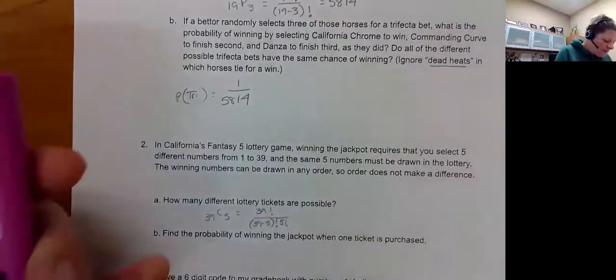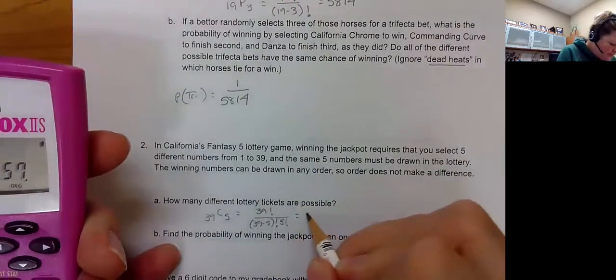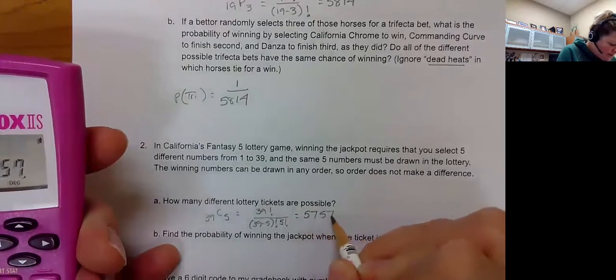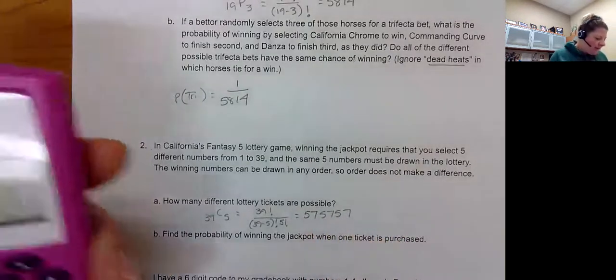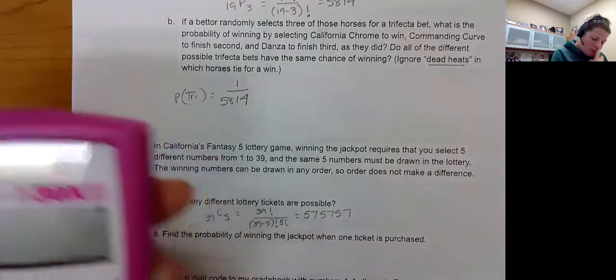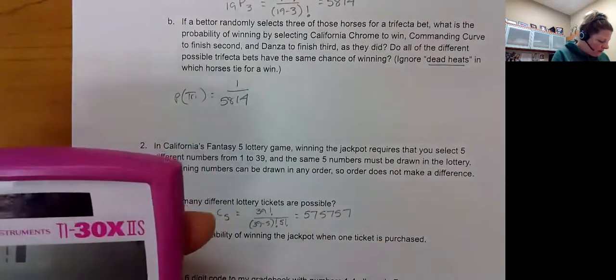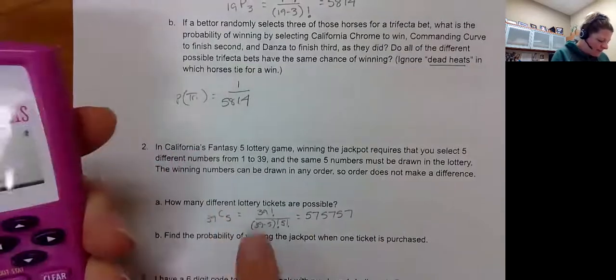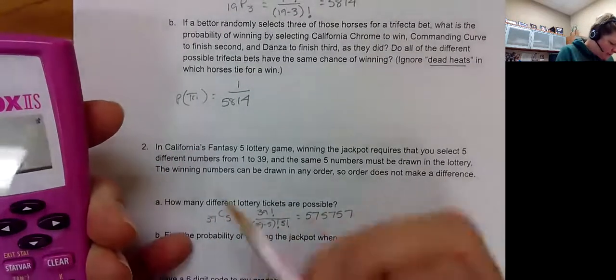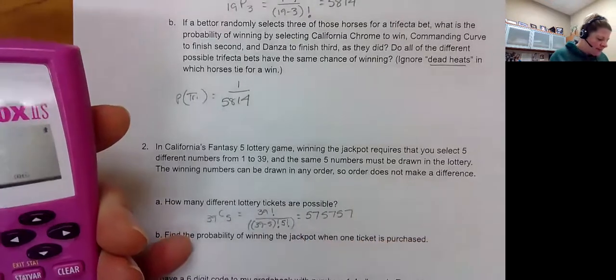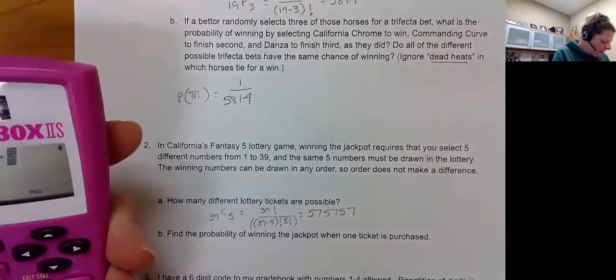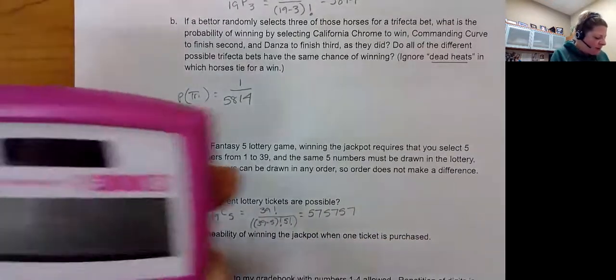Oh, maybe I did this formula wrong then. Let me try that again. So 39 factorial divided by, I wonder if I needed parenthesis, parenthesis for this whole bottom. I think I know what it did. I was like, man, that was bigger than I thought. Minus 5, add in my factorial.